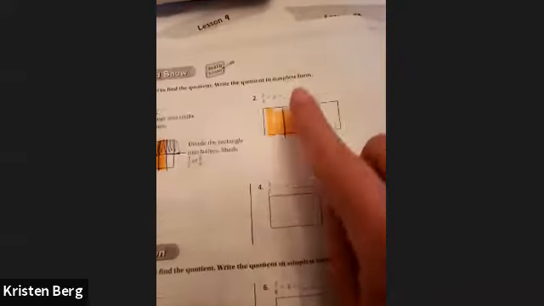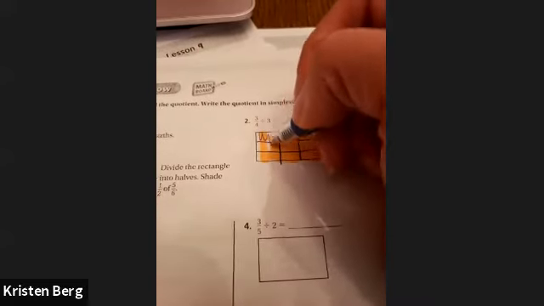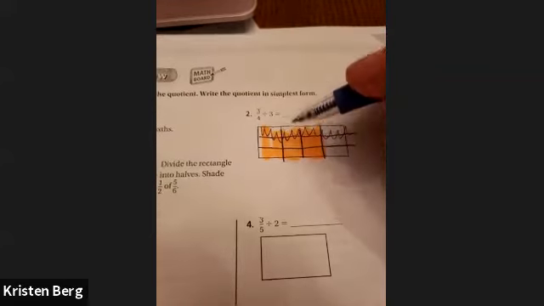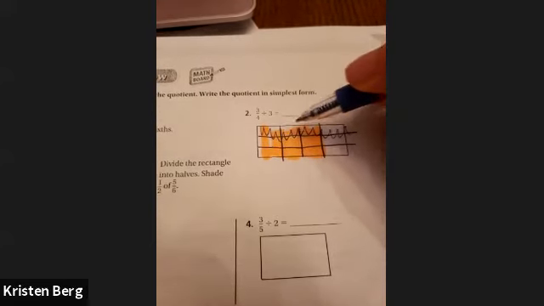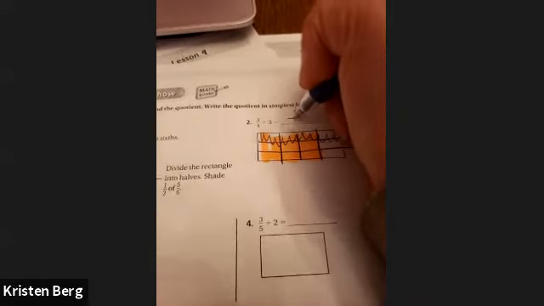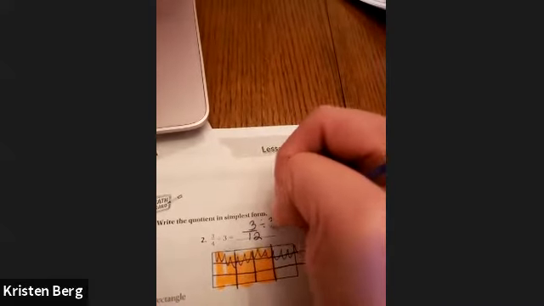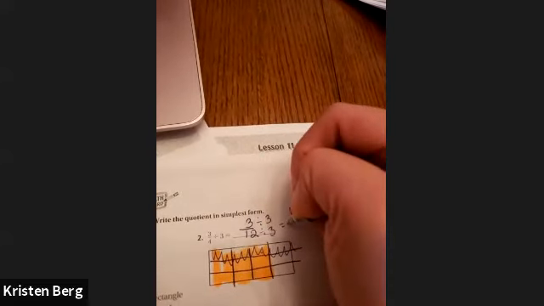And now it says you're going to divide it into thirds. So that means going into thirds, that means 3 rows. And now only shade in 1 of these 3 rows. So that would now mean 1, 2, and only 3 out of a total of 12 were overlapping. Oh, it says simplest form. I'm sorry, I forgot about that. You're going to divide each one by 3, and that would be 1/4 is the simplified fraction.